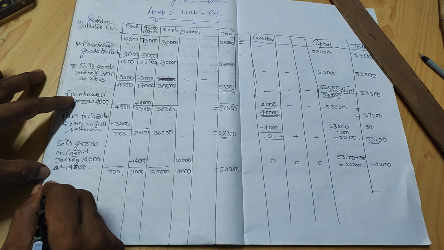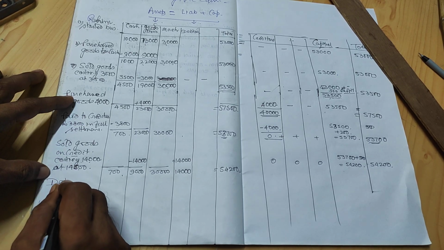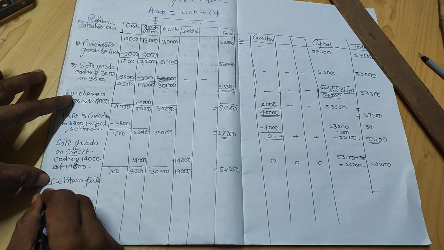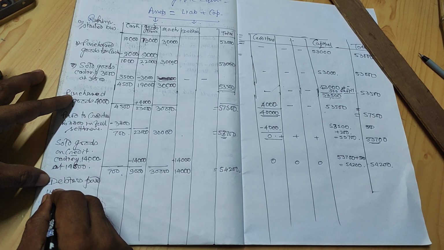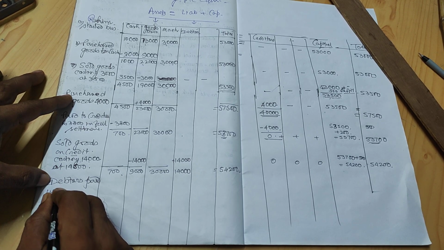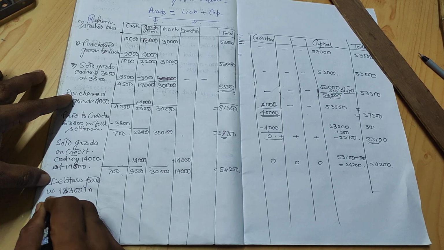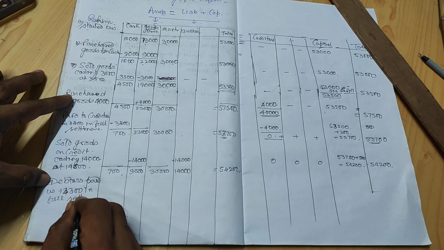Next point. Debtors paid him in full settlement, 14,300.